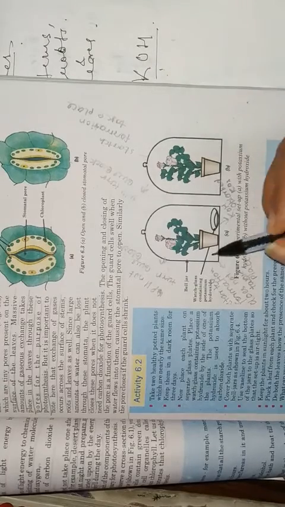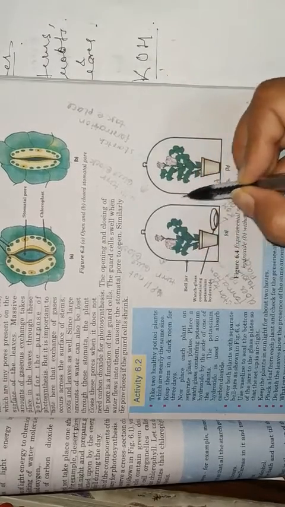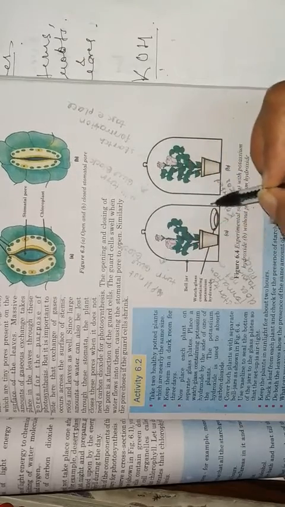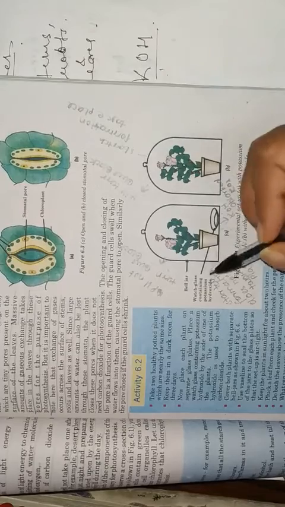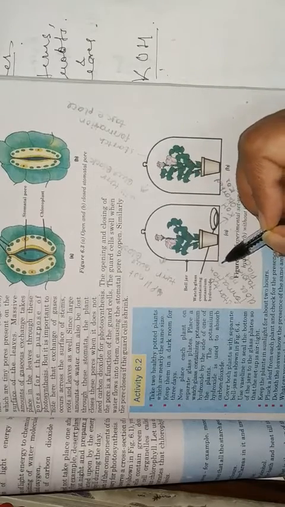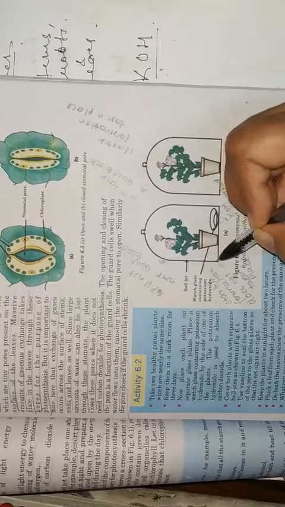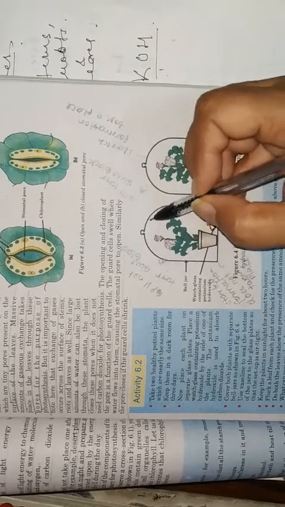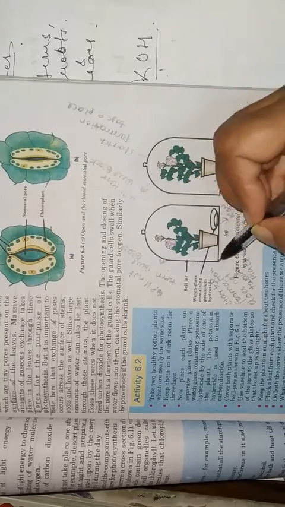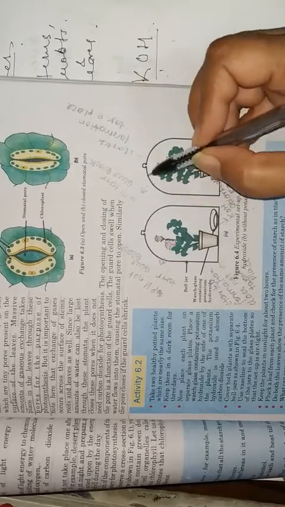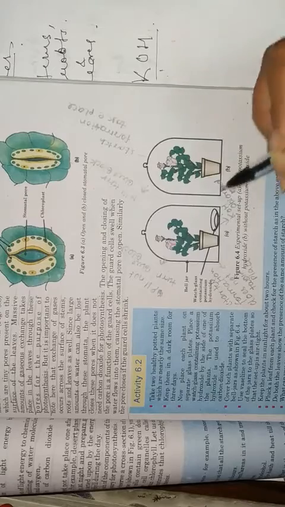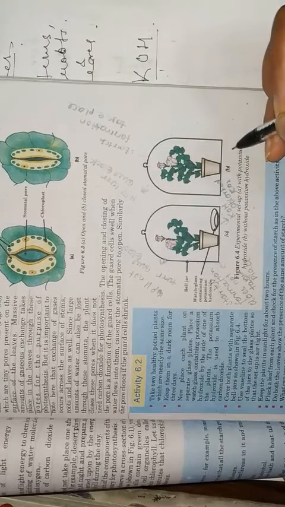And cover both with glass jars, and use Vaseline to seal the jars all around.